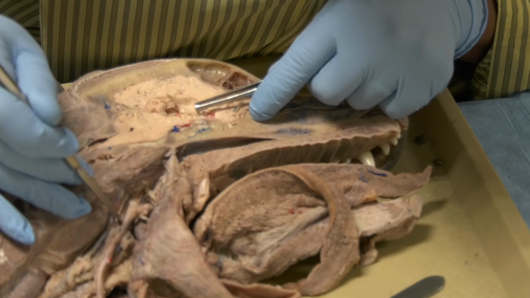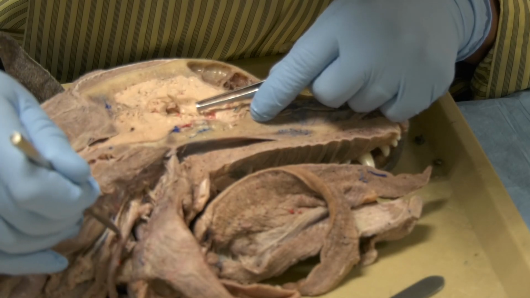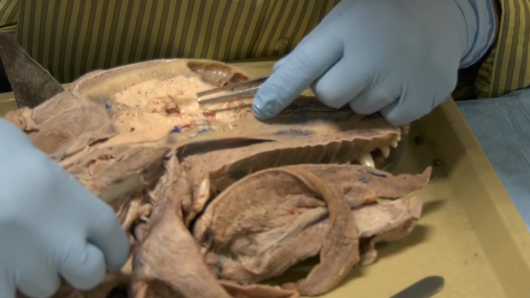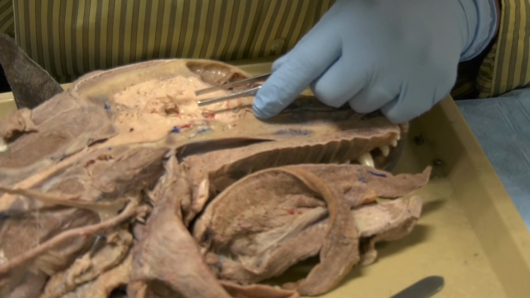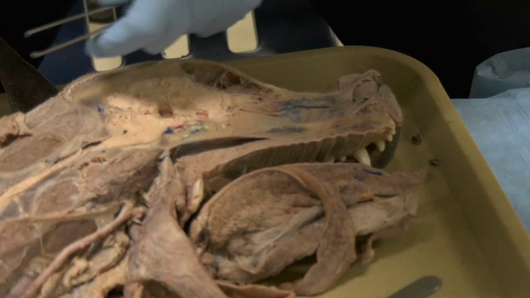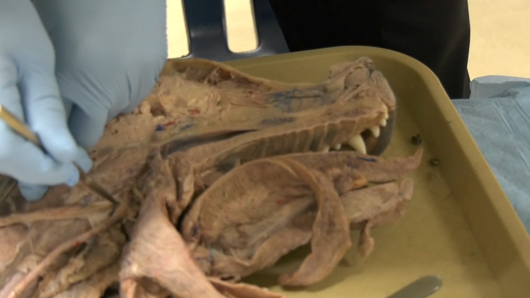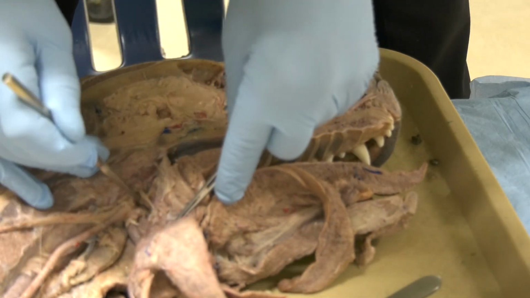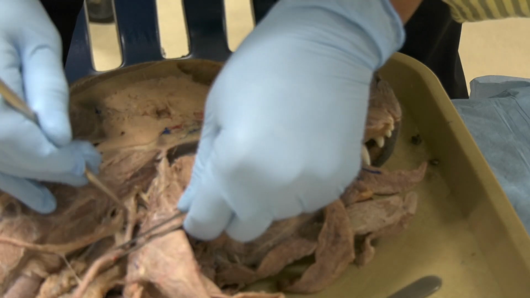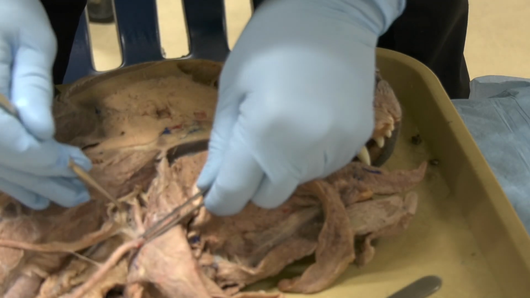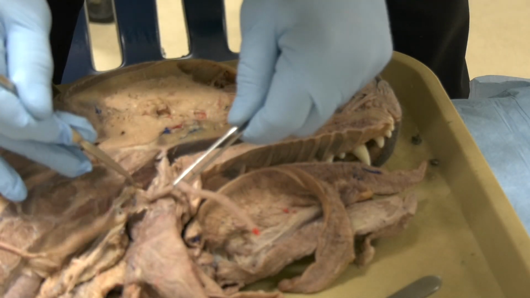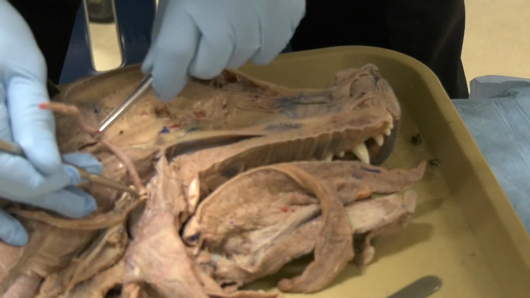So now let us reflect the common carotid artery, and let us look at the vagosympathetic trunk. I hope you can see this. Let me open it more, and let me move this out of the way.